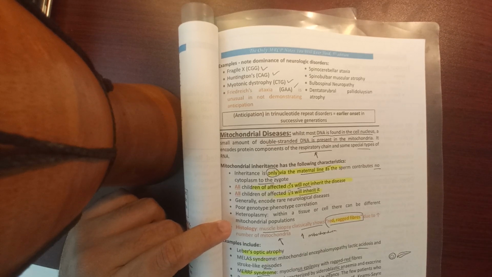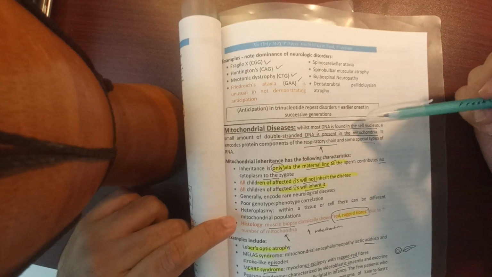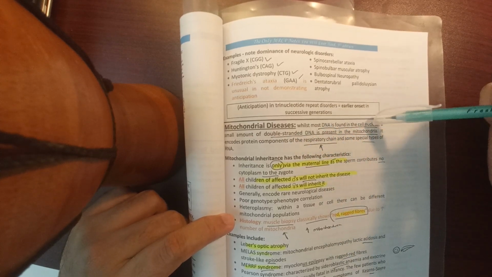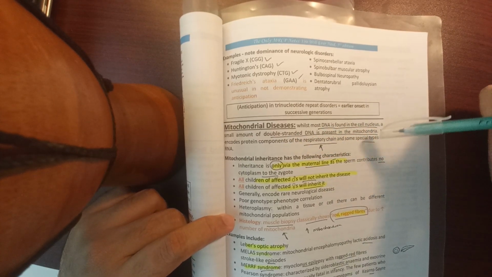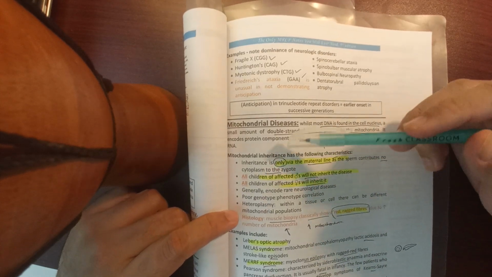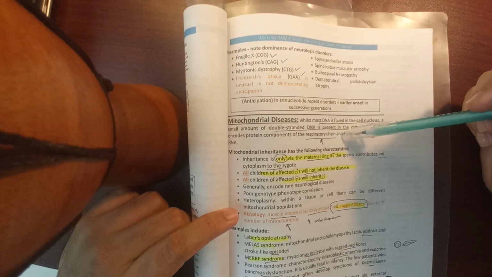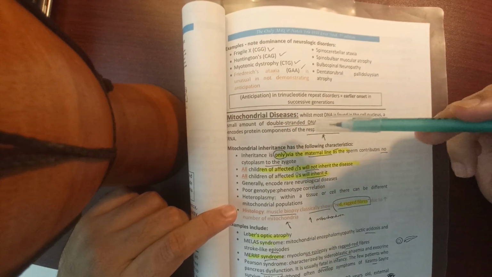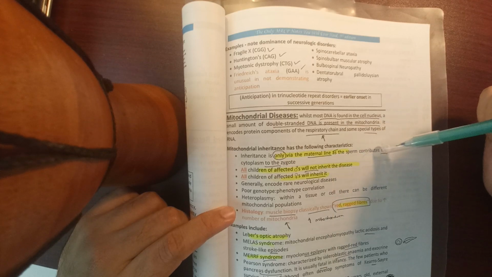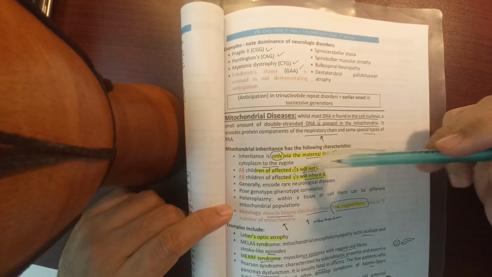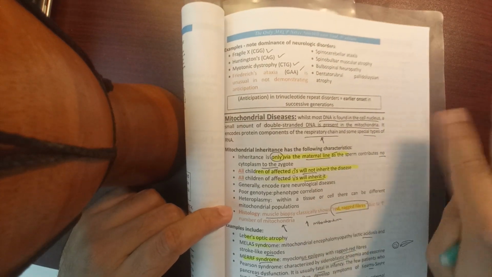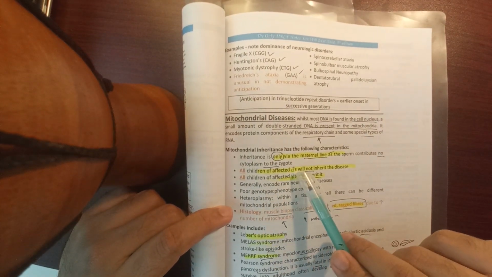Mitochondrial disease. While most DNA is found in the cell nucleus, a small amount of double-stranded DNA is found in the mitochondria. It encodes protein components of the respiratory chain and some special types of RNA. So, mitochondrial inheritance has the following characteristics. So, what happens in these diseases? Inheritance is only via the maternal line, as the sperm contributes no cytoplasm to the zygote. So, it's only through the maternal line, as these sperms are not contributing to the cytoplasm of the zygote.